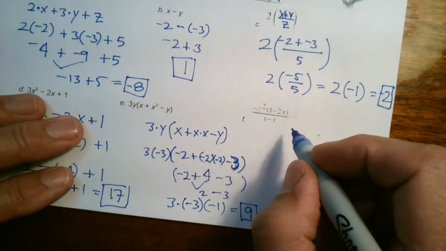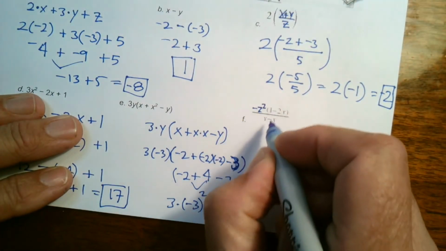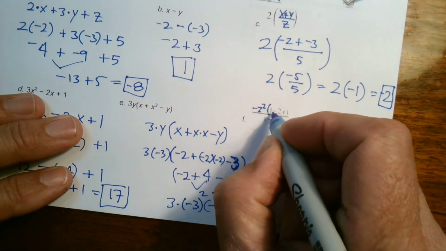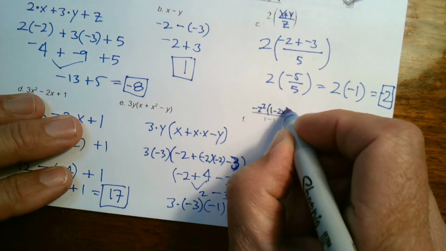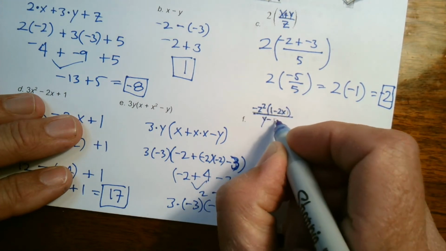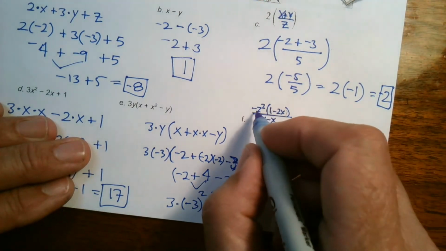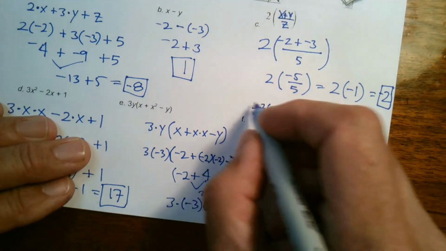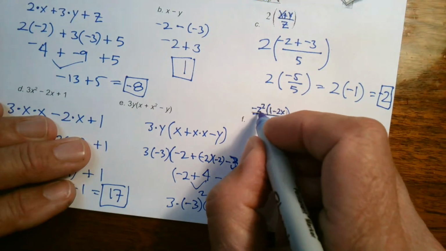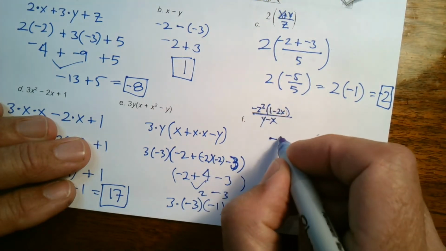Okay, last one. I believe this says negative z squared, and then parentheses 1 minus 2x, and then all of that is divided by y minus x. Okay, so first of all, negative z squared, that's a little tricky. So negative z squared, the z is what's being squared, so really this means negative, and it's a coefficient of 1.